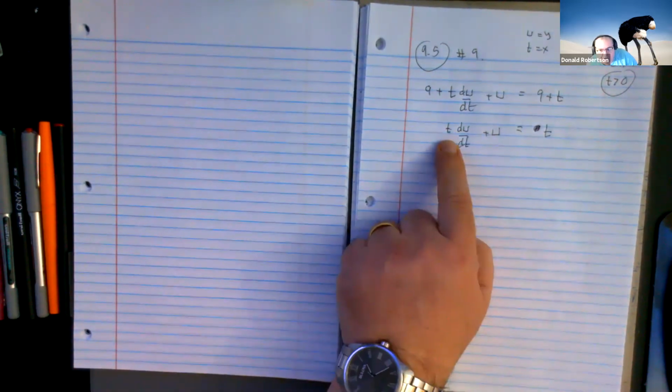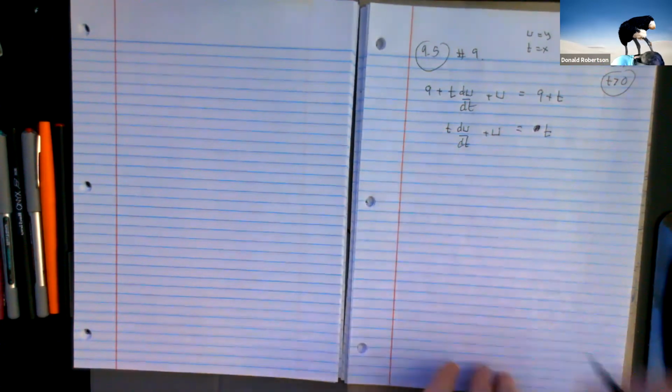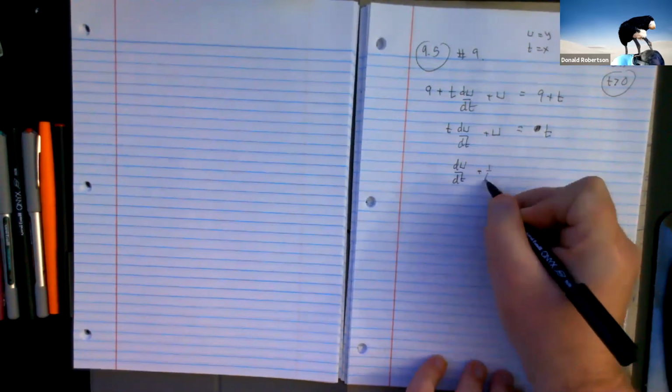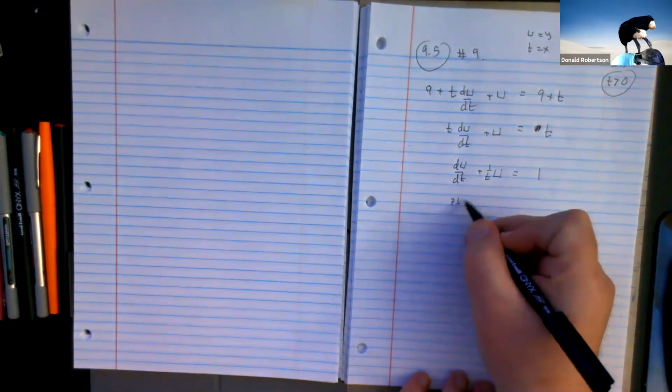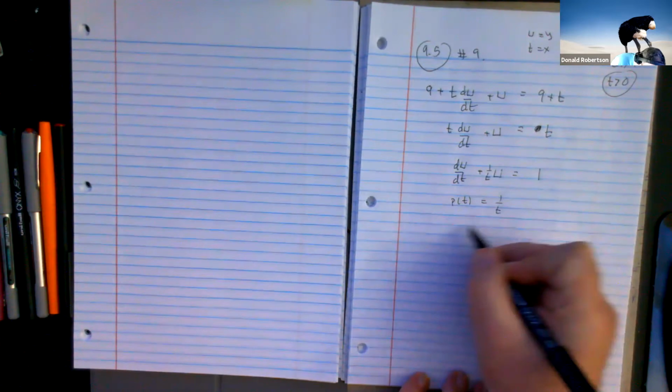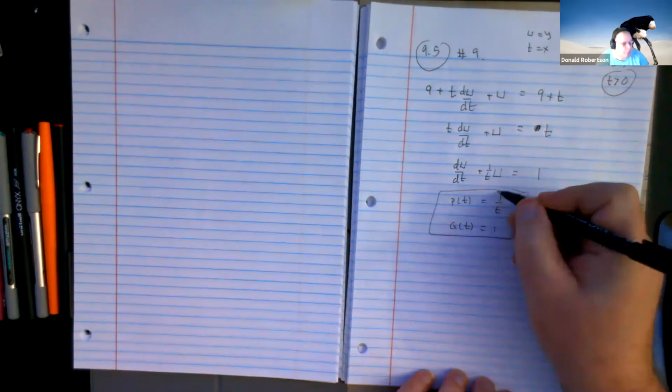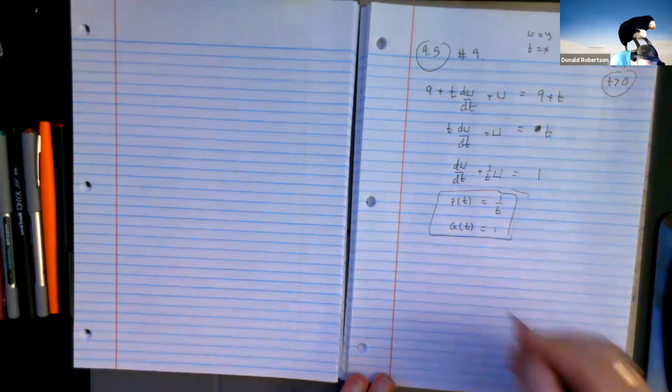Isn't there a problem that du by dt needs to be in its own, and right now it's not? And so if I divide everybody by t, I get that. I've written the u over t as 1 over t times u. I think it's more helpful to write it like that. That means I can identify the p of t and the q. Actually, the q is just the number 1. Getting interesting. I can then do the integrating factor.